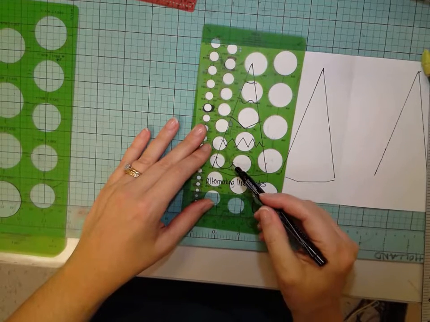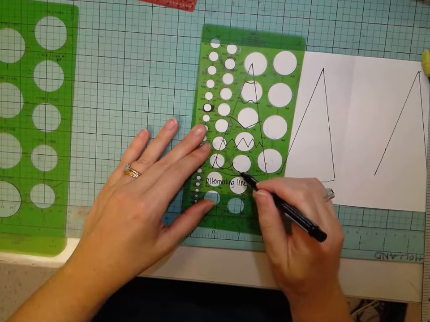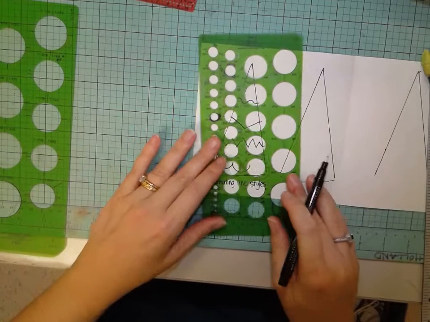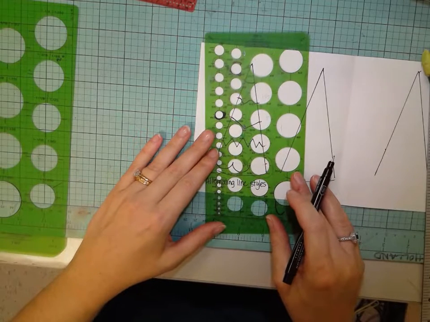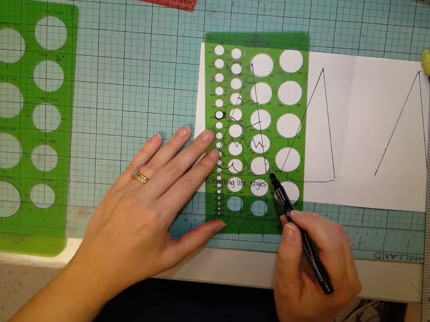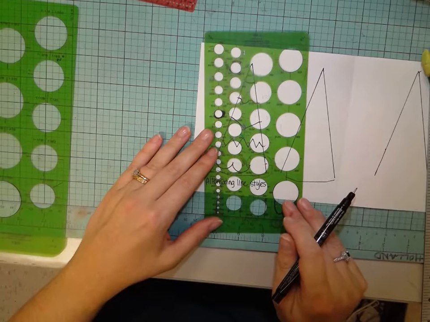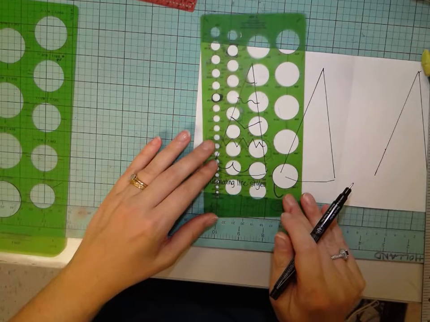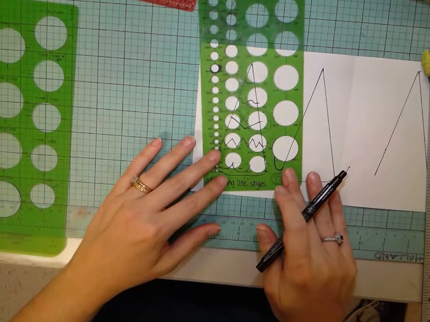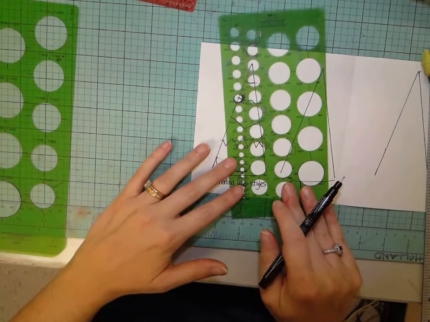And you can see I'm leaving a little bit out so I can connect it. Okay, so had I measured, this would have worked just perfectly, but as you see right now, I'm going to go off the side, and I don't want to do that because I want it to match. So what I'm going to do is cheat a little bit, and I'm going to switch to a little bit smaller circle until it kind of fits.